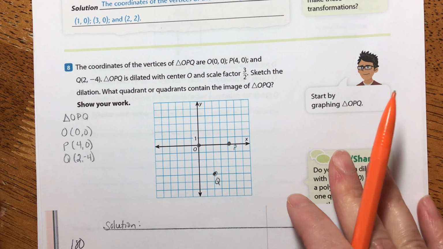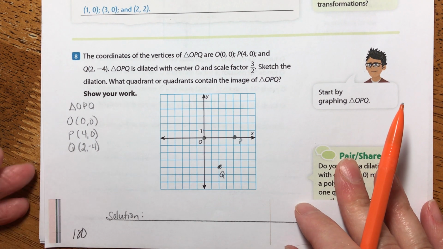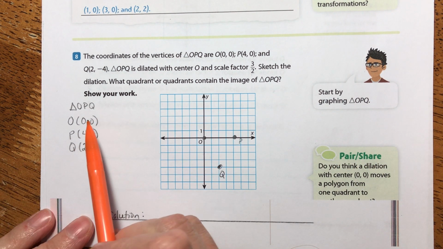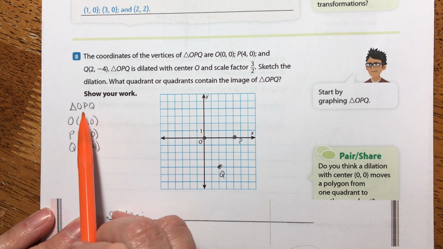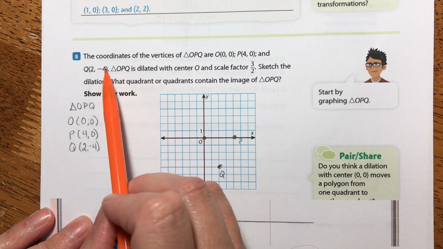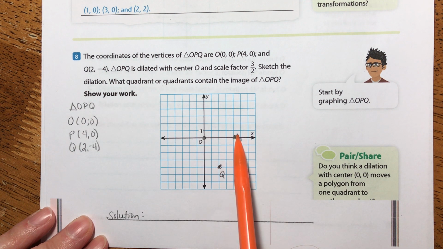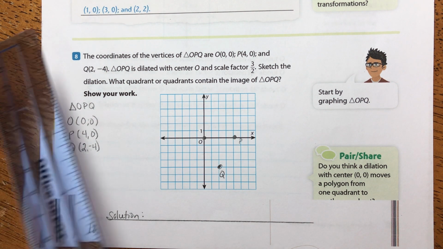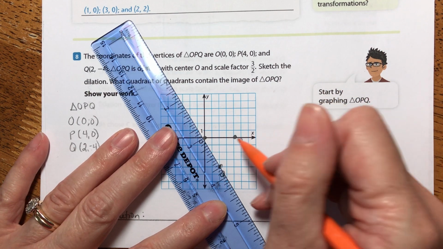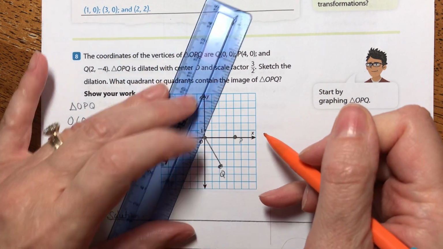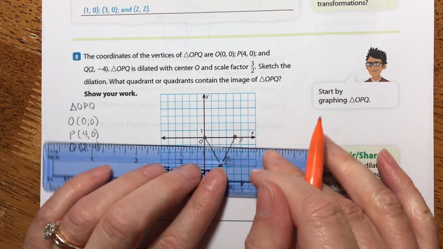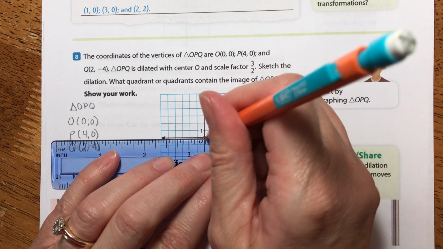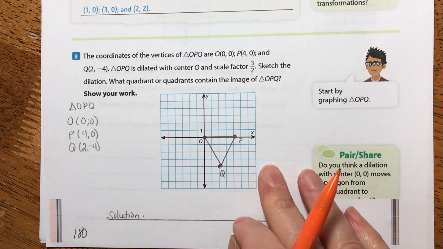All right, so what I was starting to do, and then my phone died, all I did was write out triangle OPQ. I copied these. So O is (0, 0), P is (4, 0), and Q is (2, negative 4). And then I plotted them. Now this is the original triangle. I could draw it anyway, even though it's on the axis and kind of hard to see.